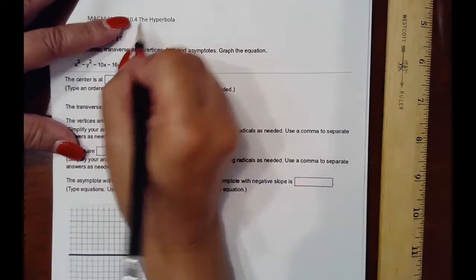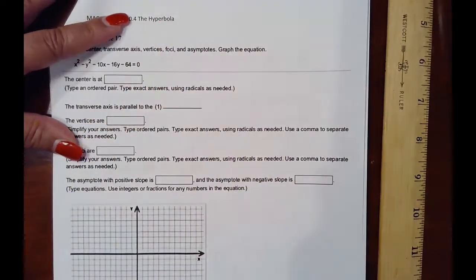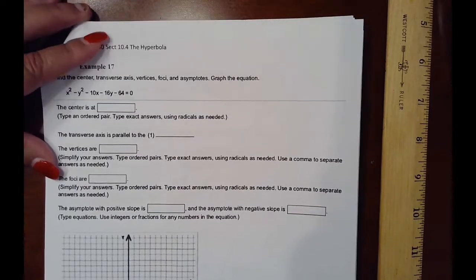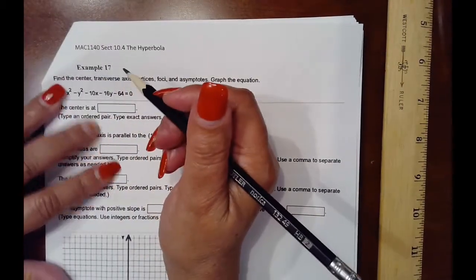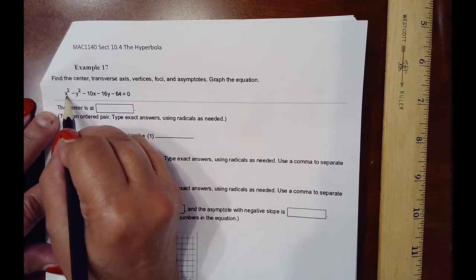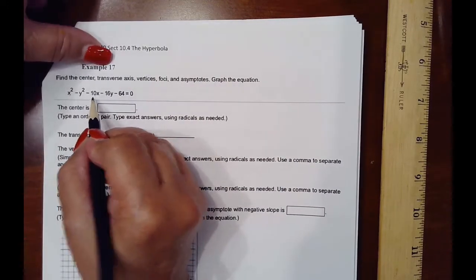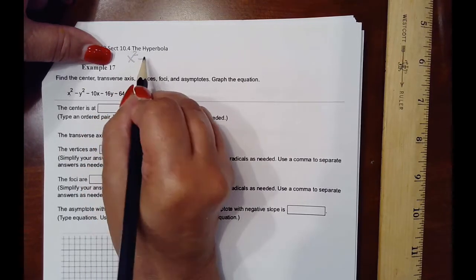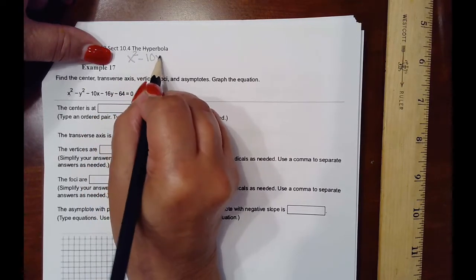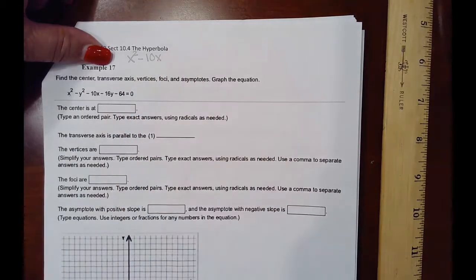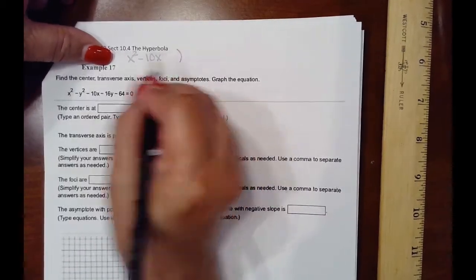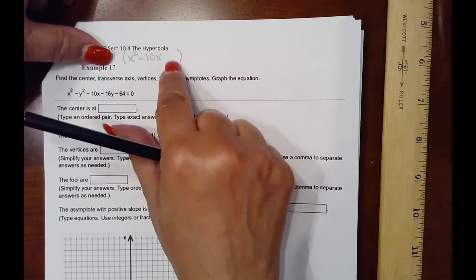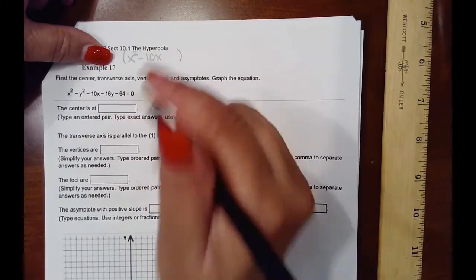So, you're going to get the X family together, and I'm going to move up as high up on this page as I can so I have all the room that I can, all the room that this page has. Okay, so we got X squared, and we also have a negative 10X term. So, let's group those X terms together and leave room to complete a third term, in other words, to create a perfect square trinomial. Those are my X family members. I'm leaving room to create that third term.